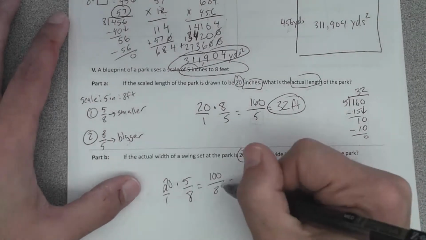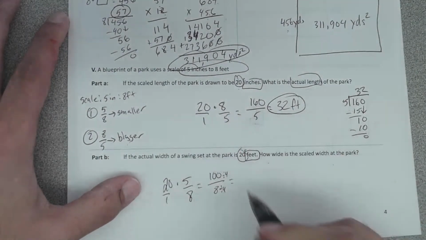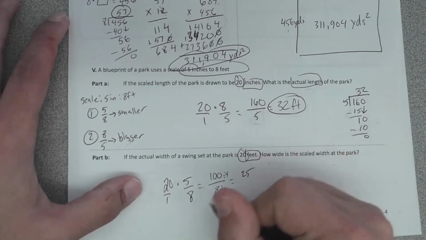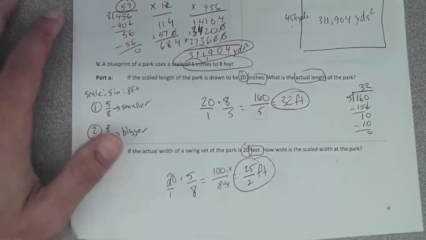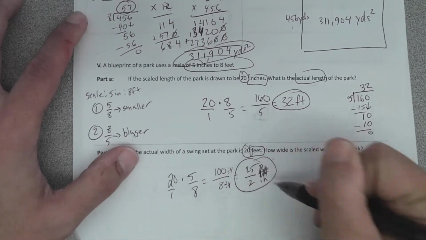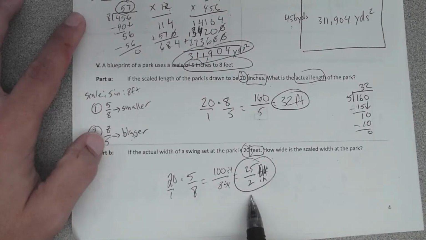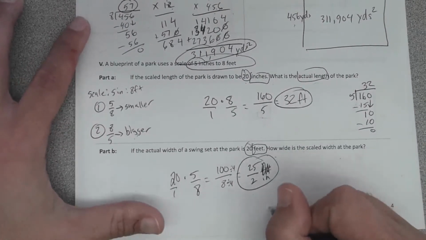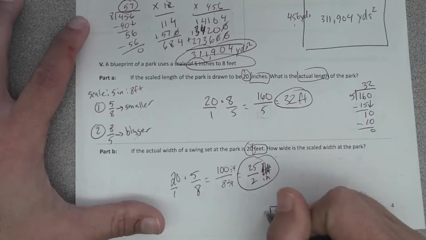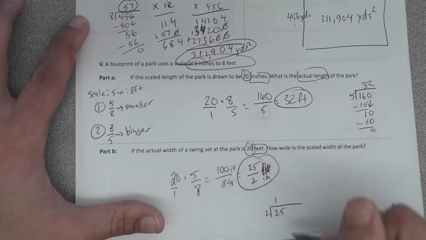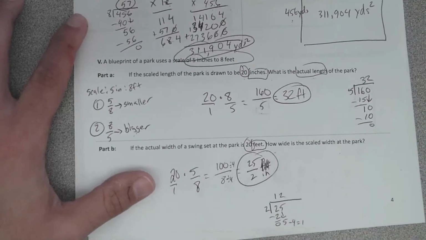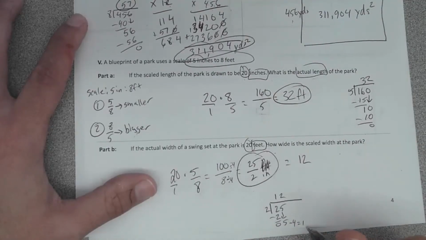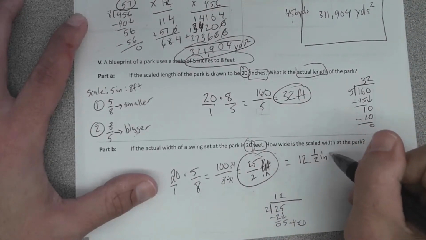8 and 100 are both divisible by 4, so I can simplify it by 4. 100 divided by 4 is 25. 8 divided by 4 is 2. Boom. And so we can say that our, oh, not feet, wow. We can say that our scaled width of the park would be 25 over 2 inches. But if you want to go above and beyond, you can also say that, right, 2 goes into 2 one time. Carry down our 5. 2 goes into 5 2 times. We can say that this is also 12 and 1/2 inches.